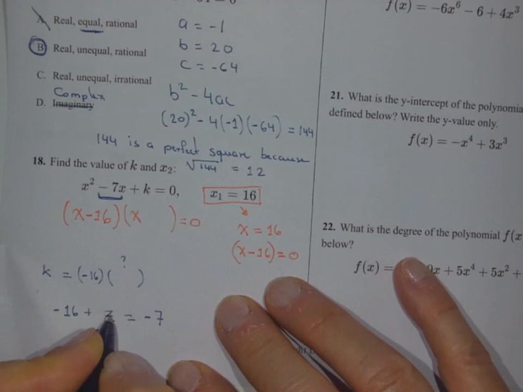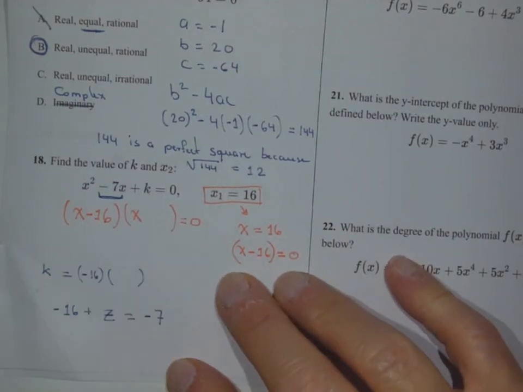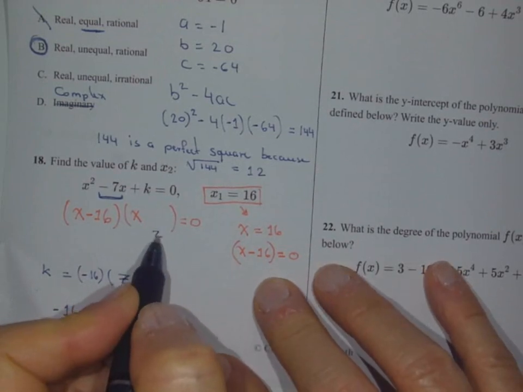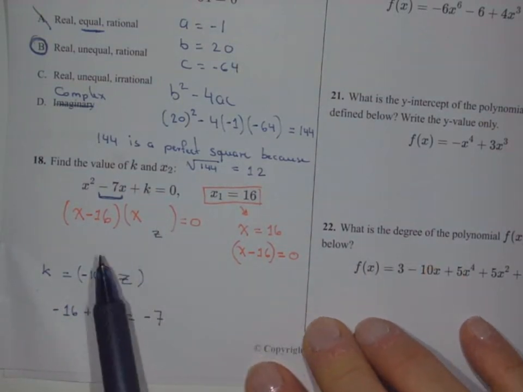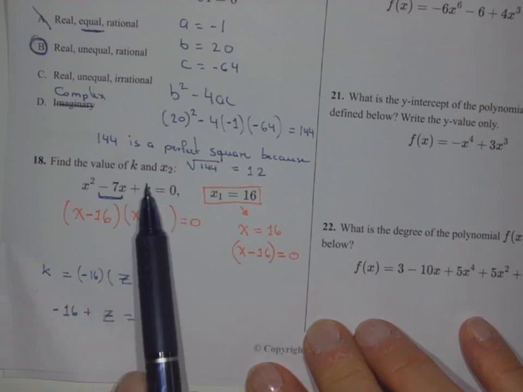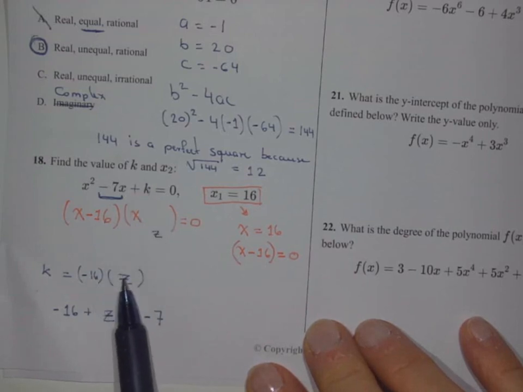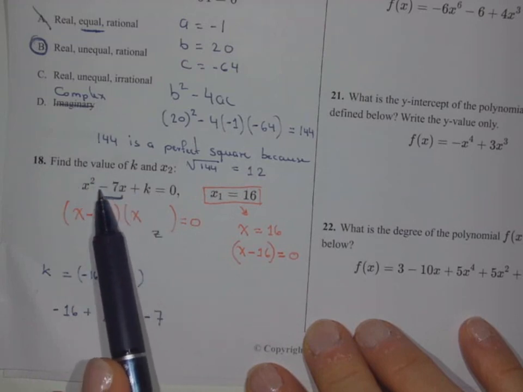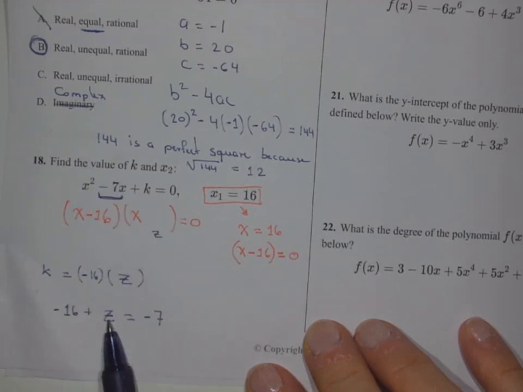Why not? Let's call it z. So here is my mystery number, z, this one. Whatever I multiply here and here has to give me k. When you add them, it has to give you negative 7.